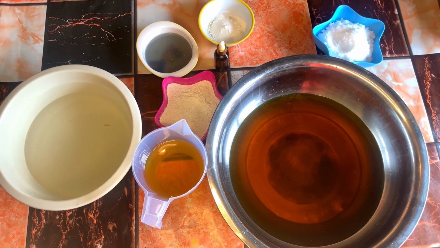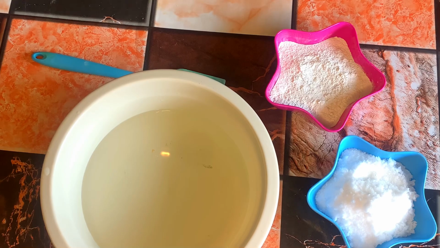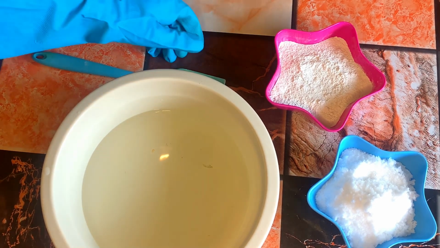Calcium carbonate is actually an additive. Many soap makers use calcium carbonate to increase the quantity of their soap or the size of their soap.